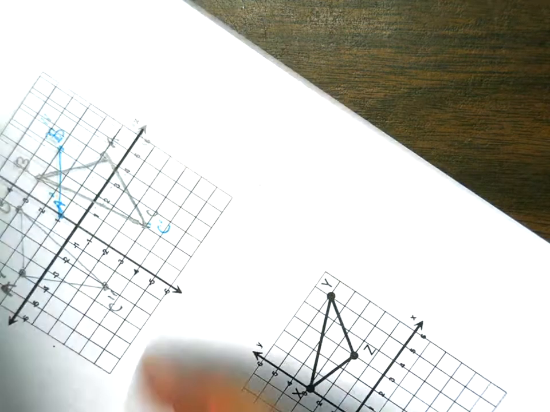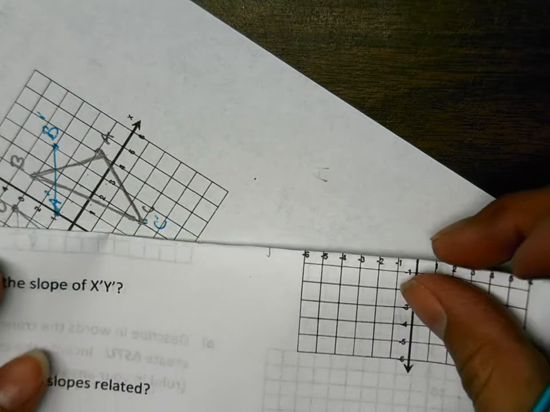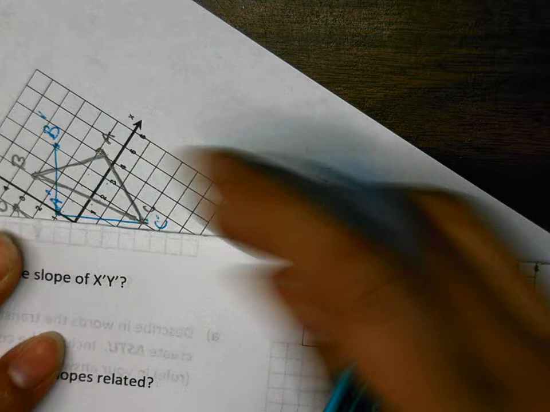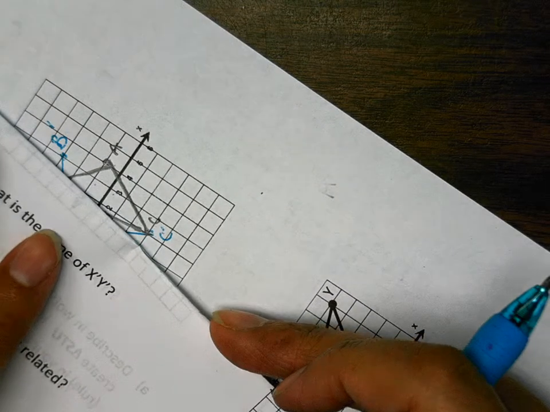And I will have straight edges for you if you need them on the test, so they're not coming out too sloppy. And of course the patty paper.